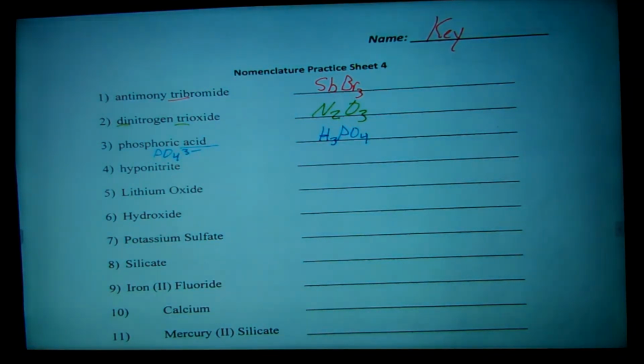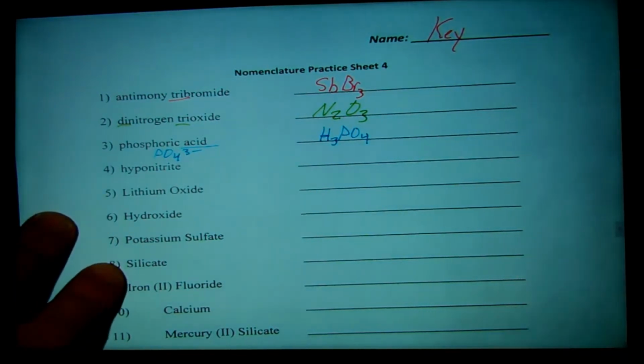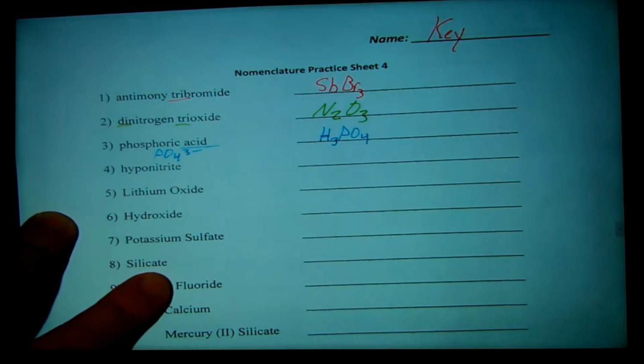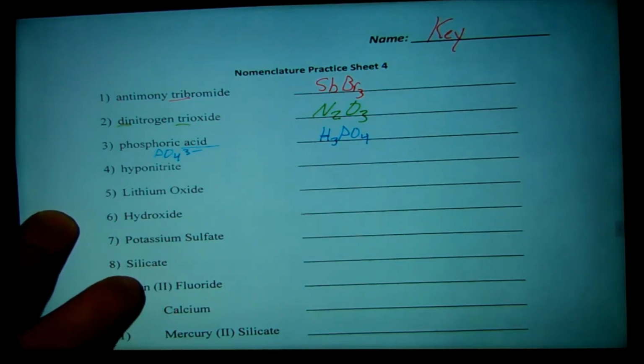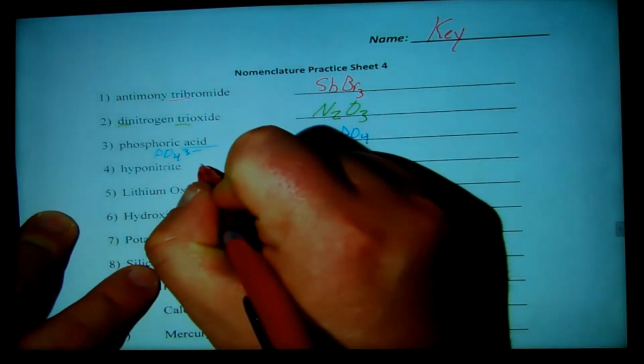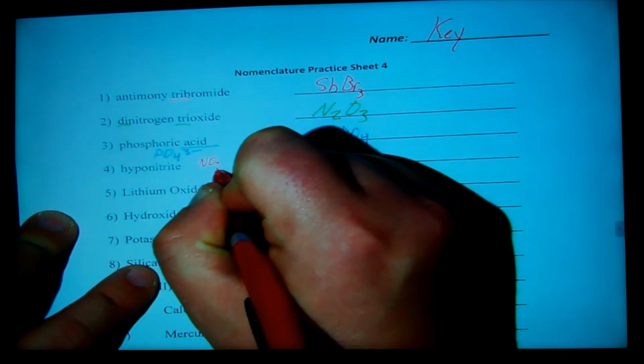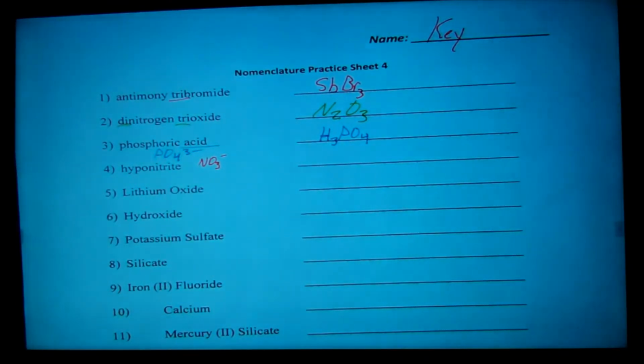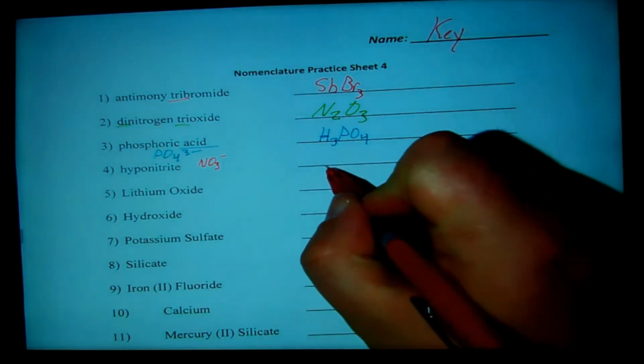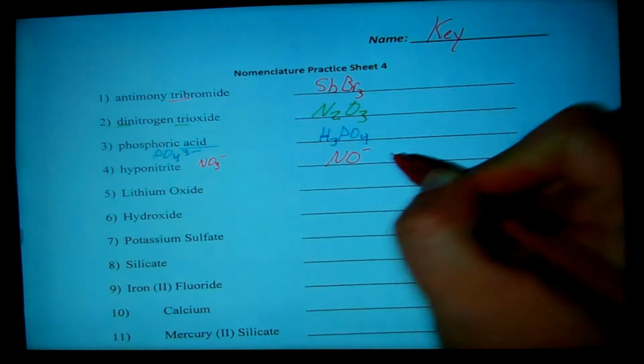Move on to number 4. Number 4 is hyponitrite. I do this by looking at it. It's a polyatomic because of the ending of "ite," but I know I need to look at this based off the root, which would be nitrate, which is NO3 minus. I'm going hyponitrite, which means 2 fewer oxygens, so NO minus.